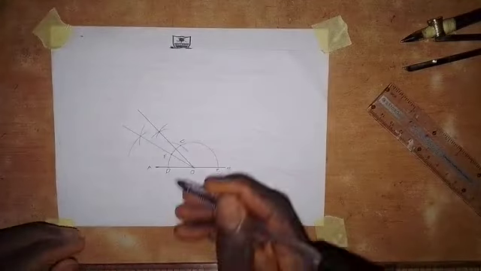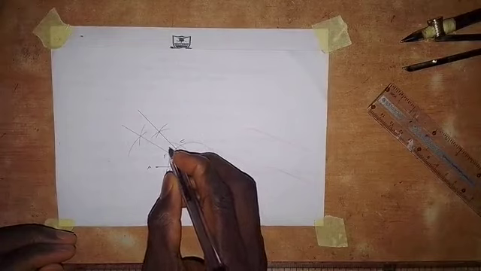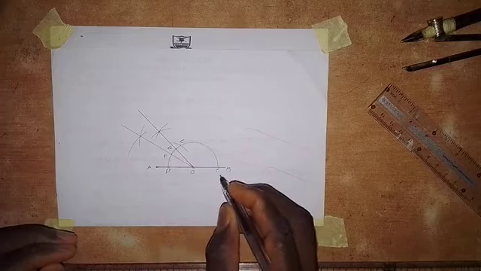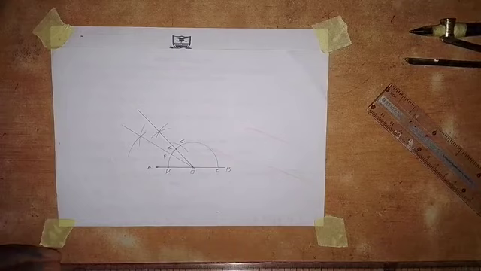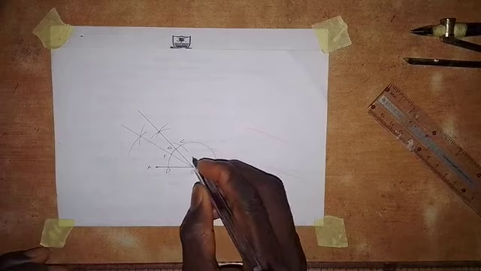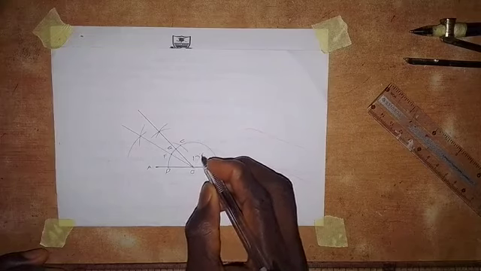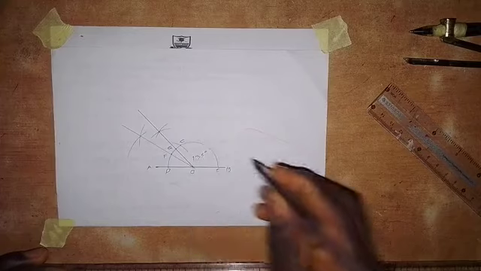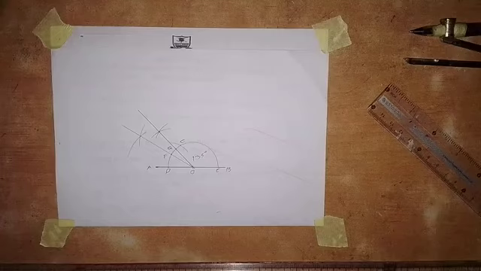Okay, so let me call this point G. So the angle from this point G to this point E is 135 degrees. So this angle is 135 degrees. So from point G to point E, the angle is 135 degrees. Don't forget what I said: for you to get angle 135 degrees, you add 15 degrees to 120 degrees.